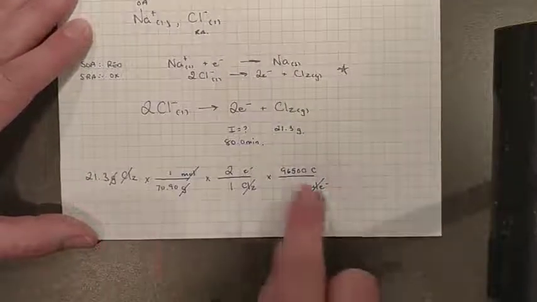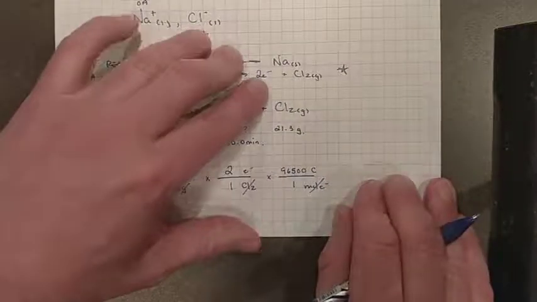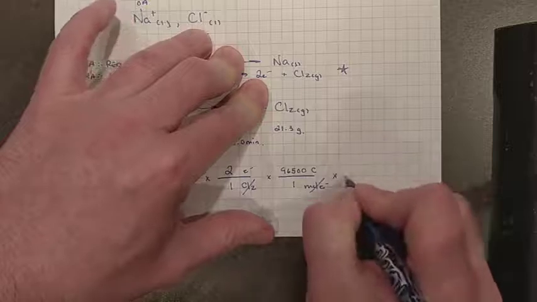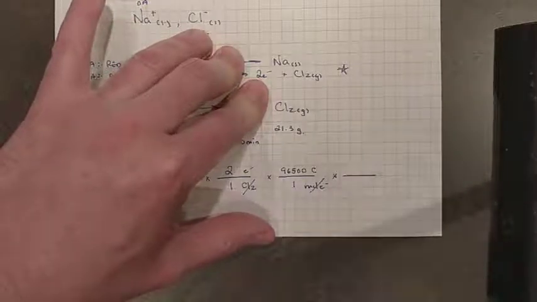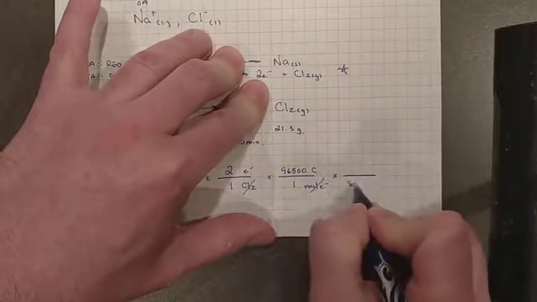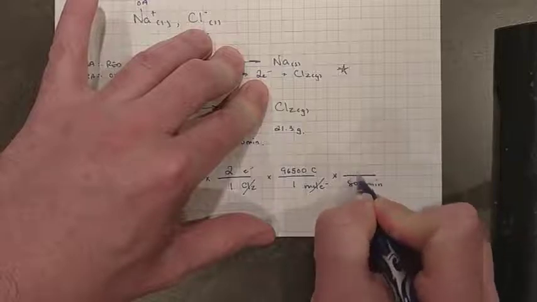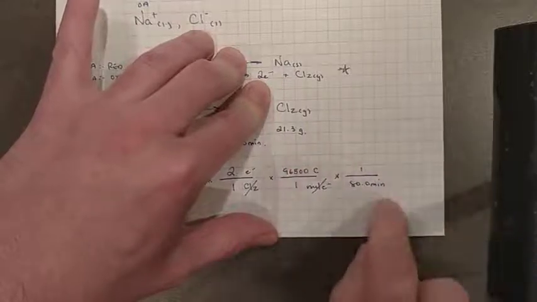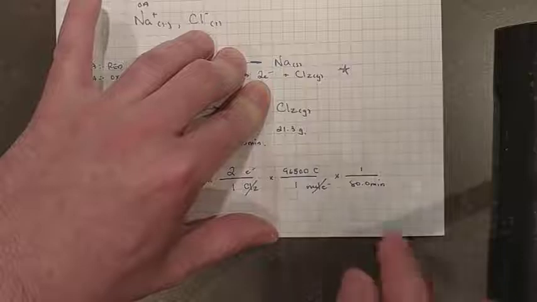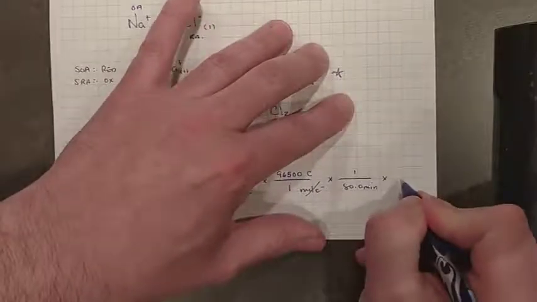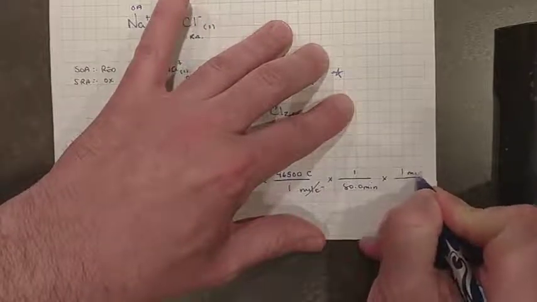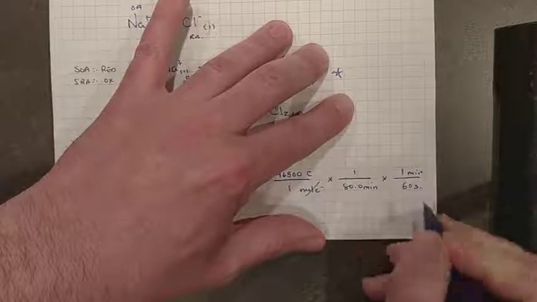So I have 80 minutes. If I put this over 80 minutes, now I have coulombs per minute. It's coulombs over time, but I want to get that into seconds. Remember that every 1 minute is 60 seconds of time.